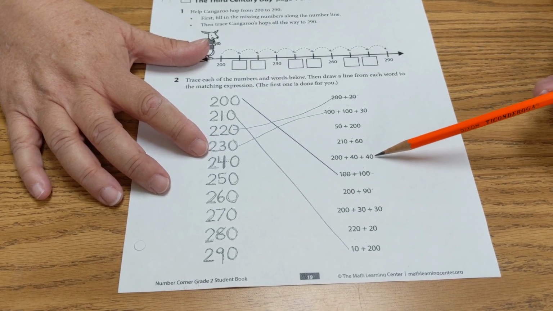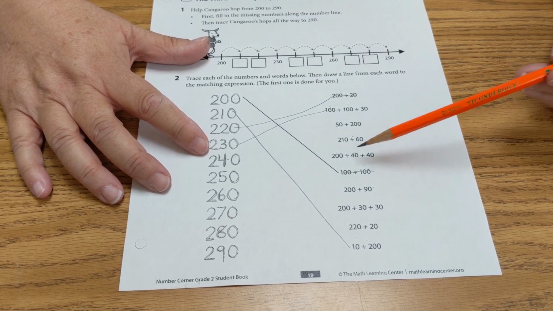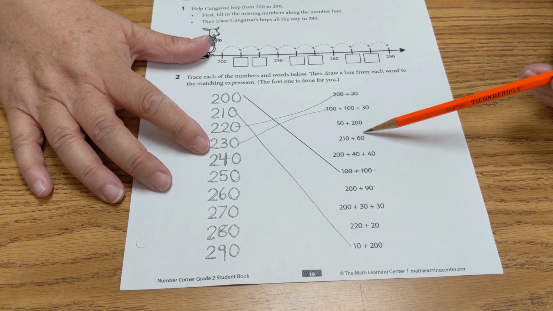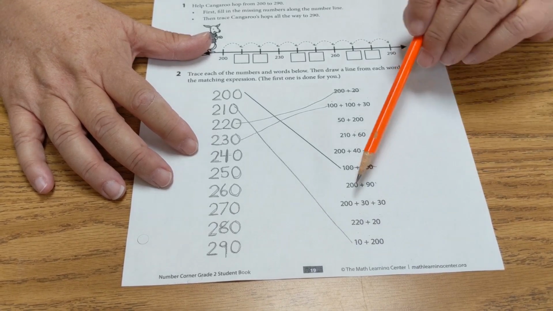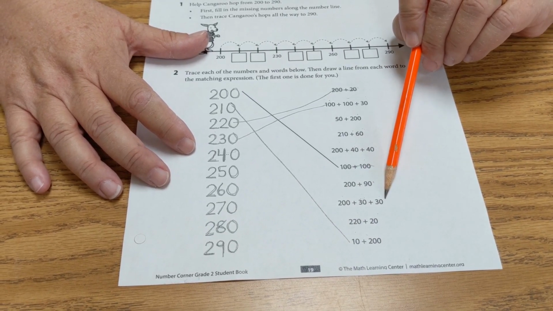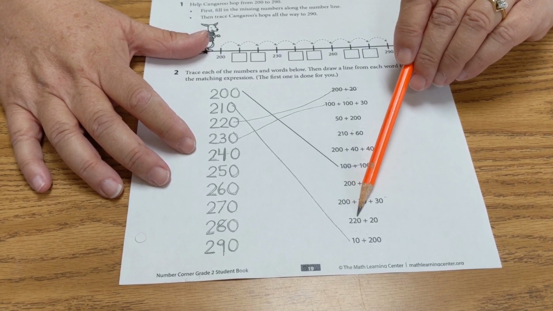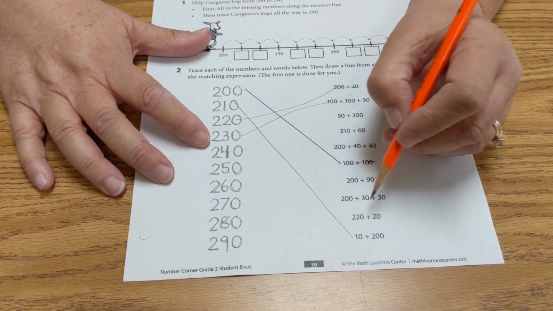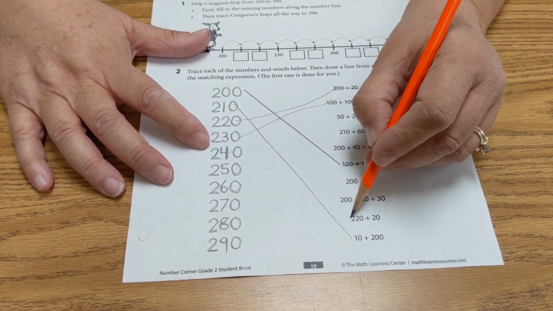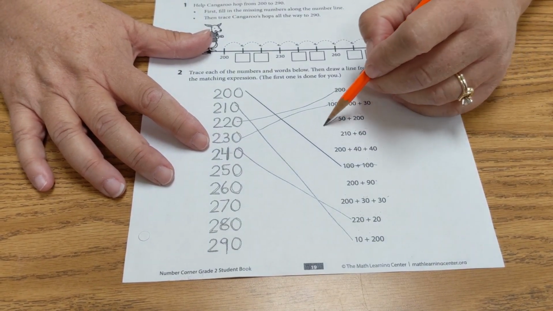Ooh, I see a 40 in here, but 40 plus 40 wouldn't quite work. 10 plus 60 is too much. 50 is too much. 90 is too much. 30 plus 30 is 60. That's too much. Oh, maybe this one. 220 plus 20. So 20 plus 20 is 40. So 220 plus 20. Okay. Oh, here's that. 50 plus 200.